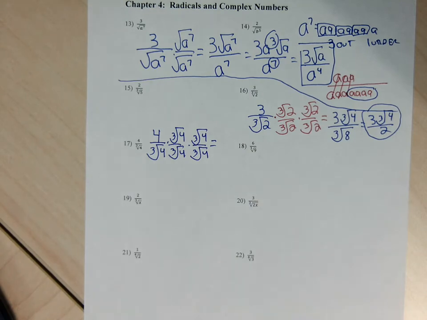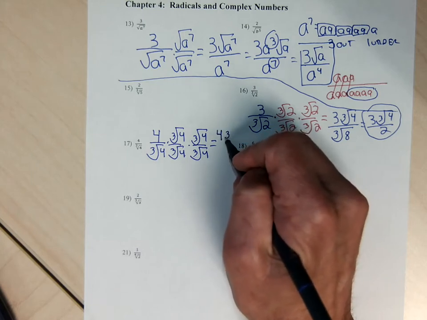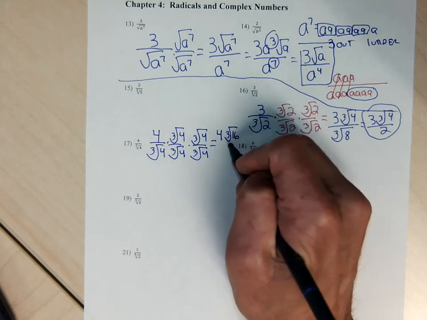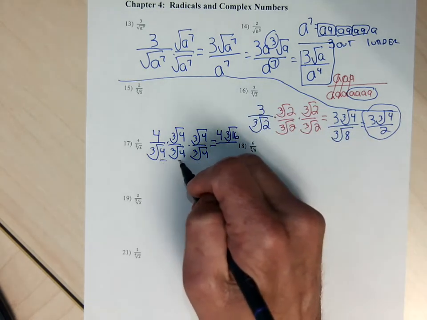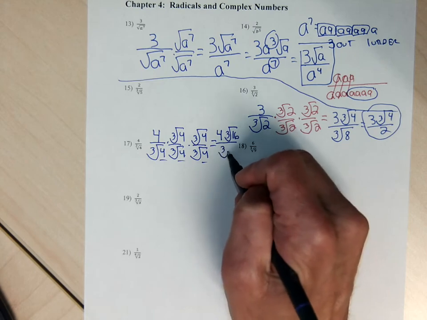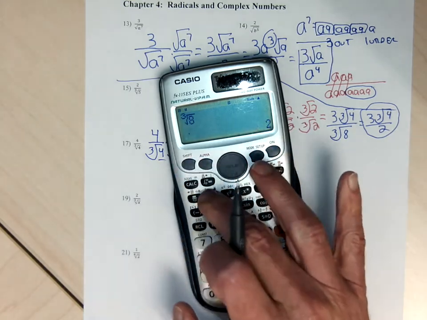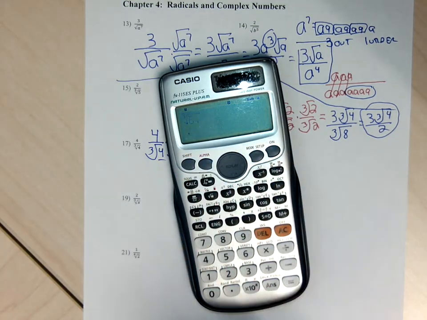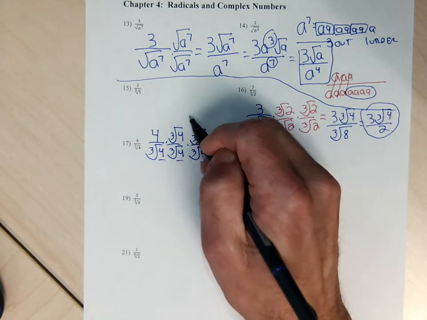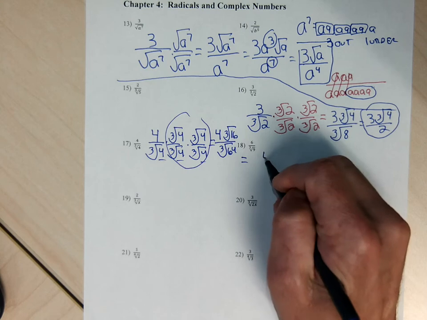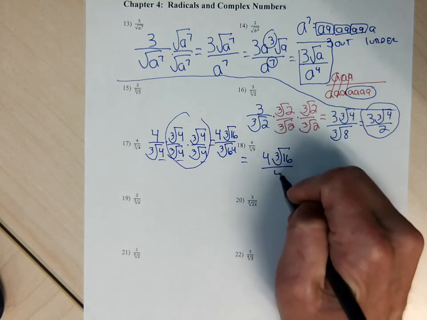If I'm doing this showing more detail than I need to, the numerator, I'd multiply the 4's under the radical and get a cube root of 16. The denominator, if I want 4 times 4 times 4, is 64. And in the denominator, cube root of 64 is just 4. So ultimately, multiplying by two identical cube roots of 4's makes the numerator 4 cube root of 16, and it makes the denominator just 4.